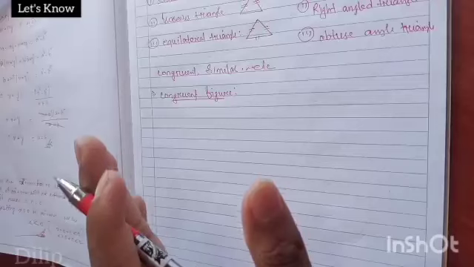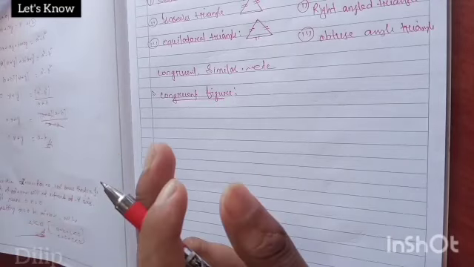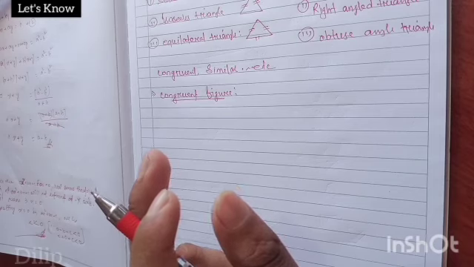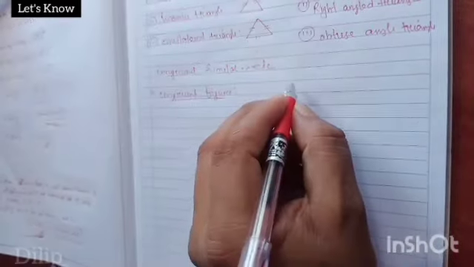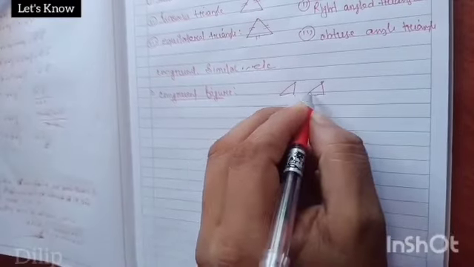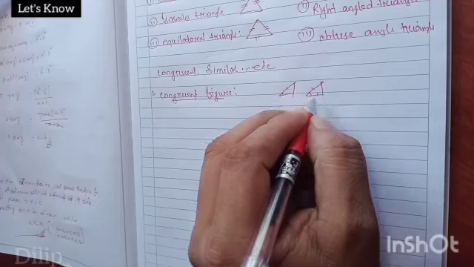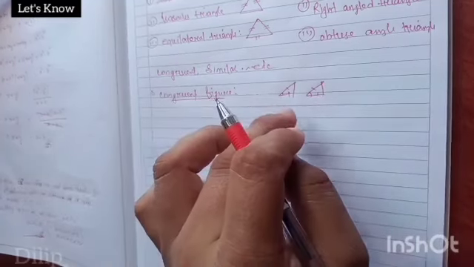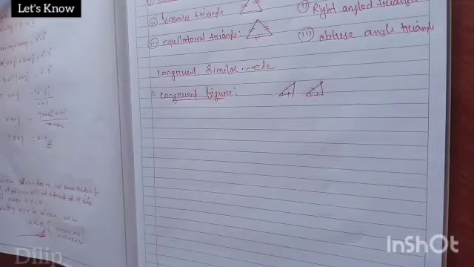In a triangle also, the corresponding angles should be equal and the corresponding sides should be equal. If you get such equality in all respects, it will be a congruent figure.